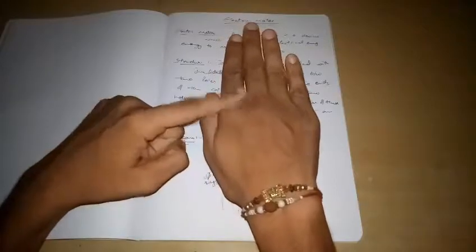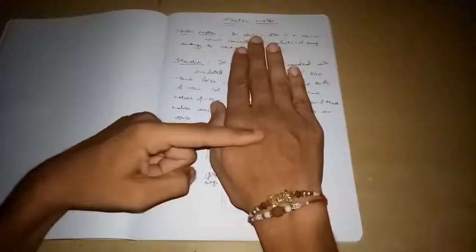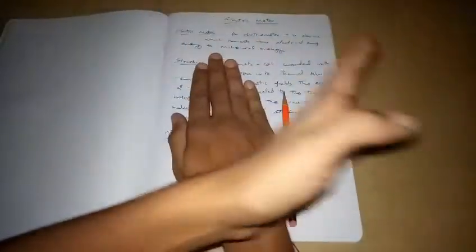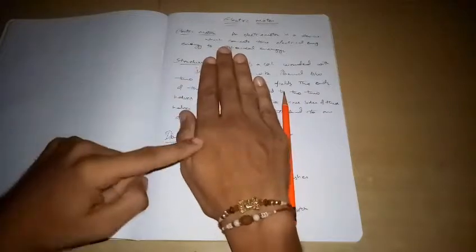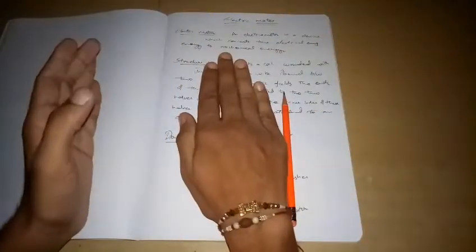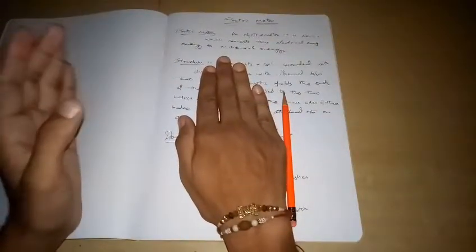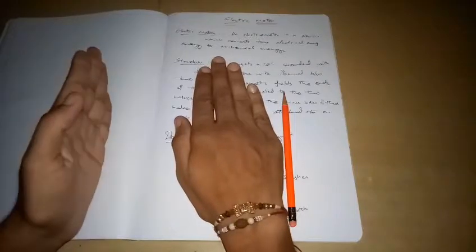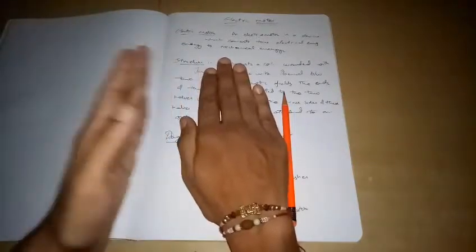Suppose this is my hand, this is the coil, and current is flowing through this, and here are two magnets, two poles of magnet, north pole and south pole. When current is flowing through this portion, this acts as a north pole and this acts as a south pole. As you know, similar poles of a magnet repel each other and dissimilar poles of a magnet attract each other. Then the north pole repels the north pole, and it will move like this.